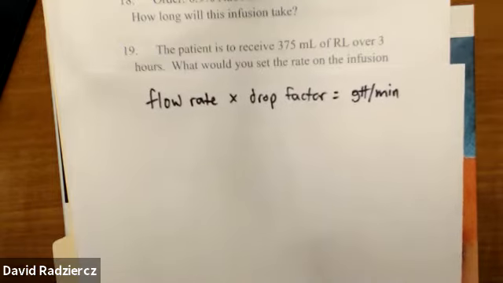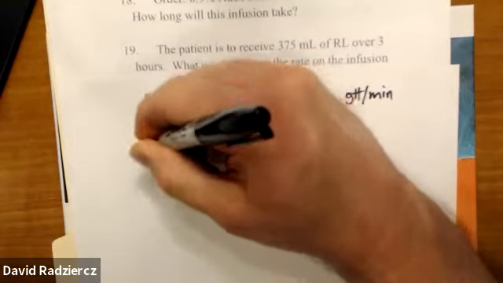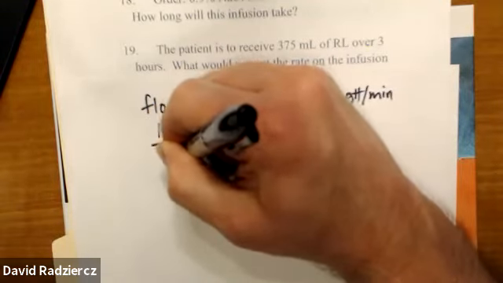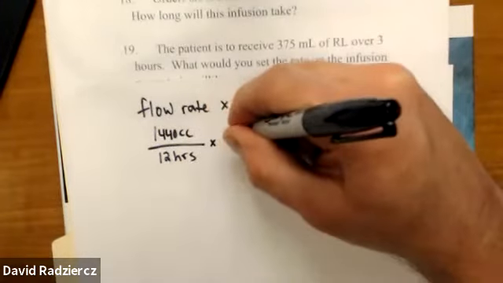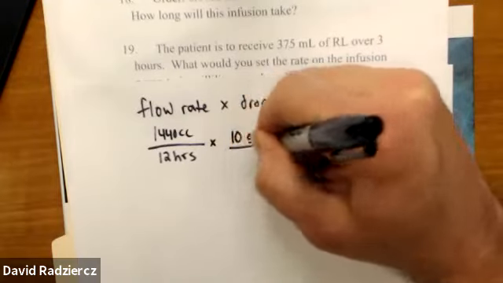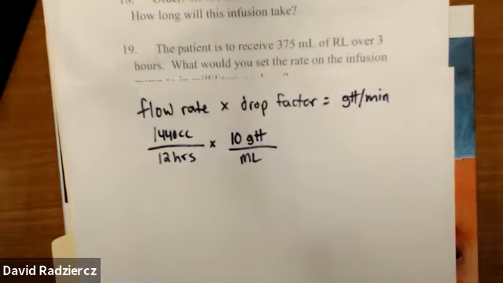So my flow rate is the 1440 cc's in 12 hours. And our drop factor is 10. Now, you can continue this, and you can do dimensional analysis to convert hours to minutes.